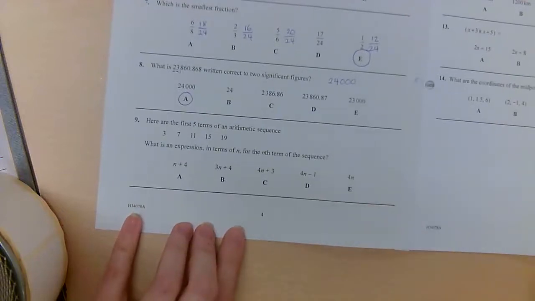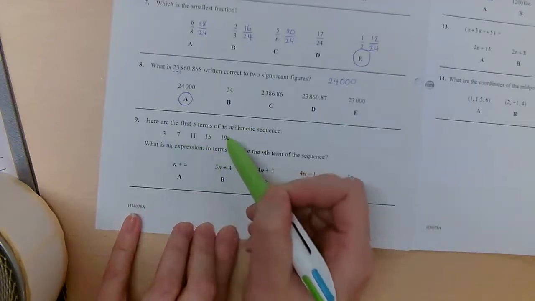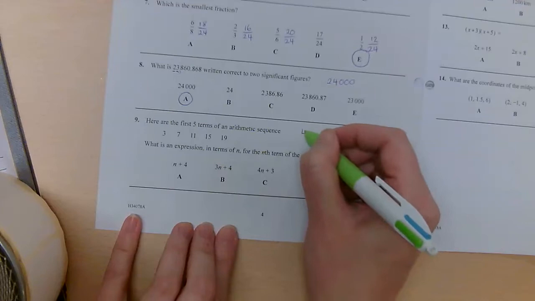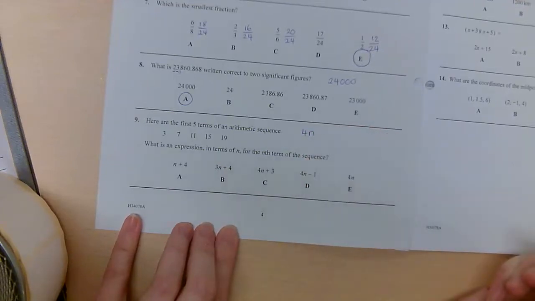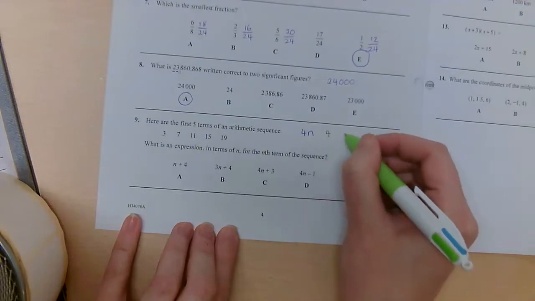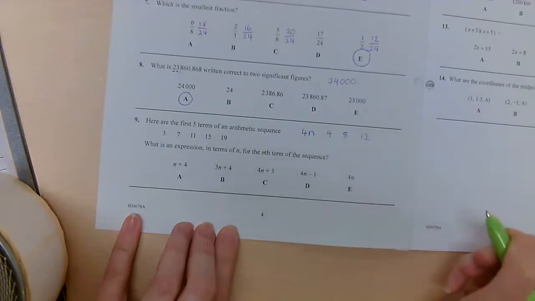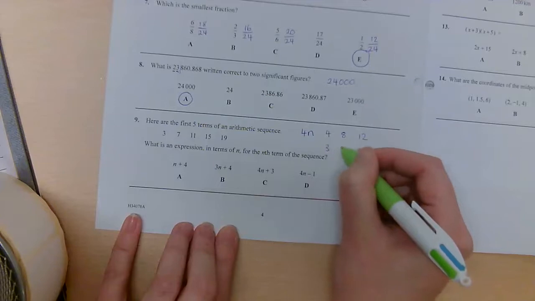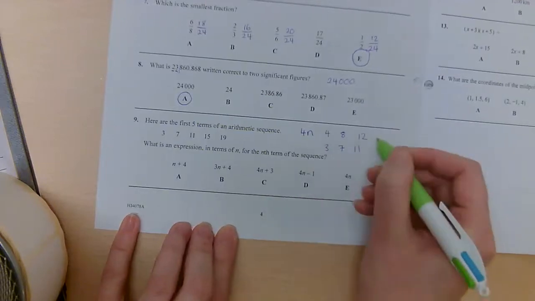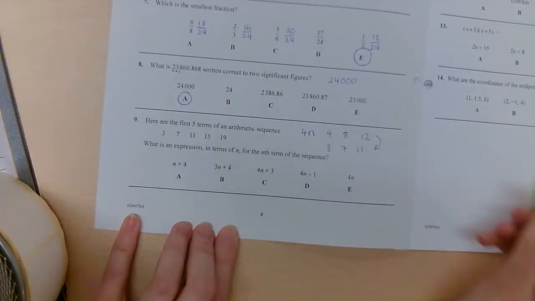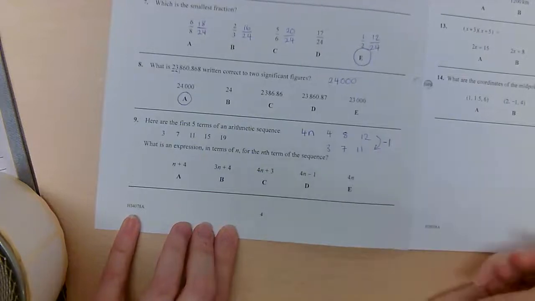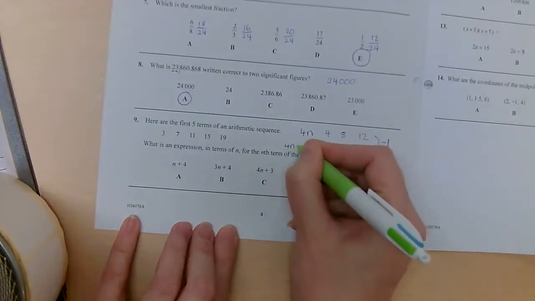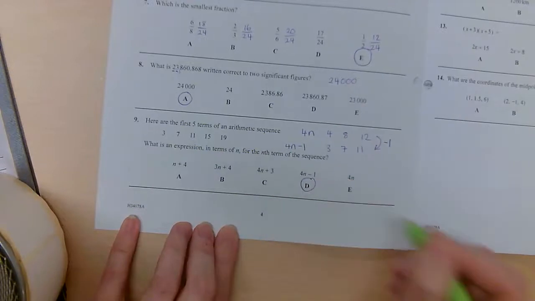Question 9. The first 5 terms of an arithmetic sequence are given. I want the expression for the nth term. It's going up in 4s. My other sequence that goes up in 4s is the 4 times table. So 4n, because it's 4 times by n. The 4 times table is 4, 8, 12, and so on. I want 3, 7, 11. So going from this sequence to this one, each of those terms I'm taking away 1. So my rule will be 4n minus 1, which is D.